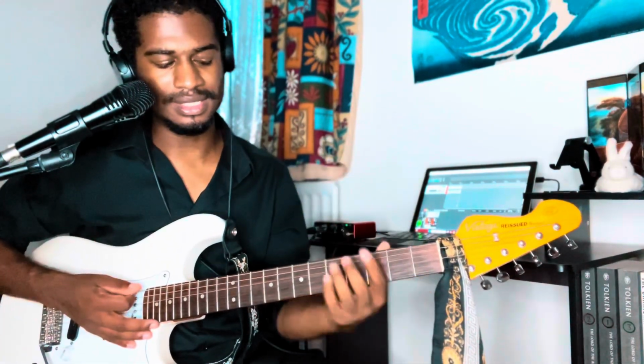So on each chord, I've got a count of 4. On the count of 1, I play the bass. On the count of 2, I play the snare. And on 3 and 4, I've got extra time to do a little lick. So practically, it would sound like this.